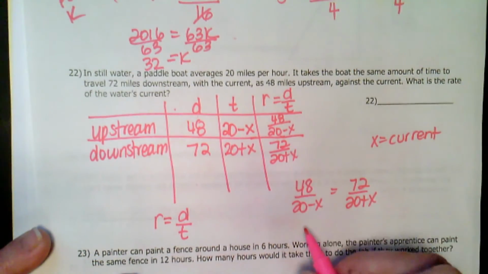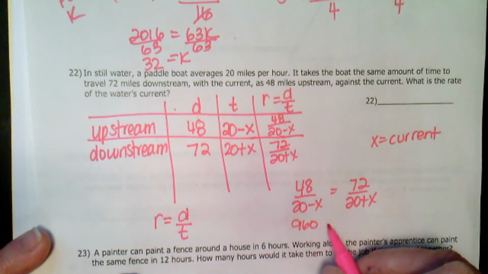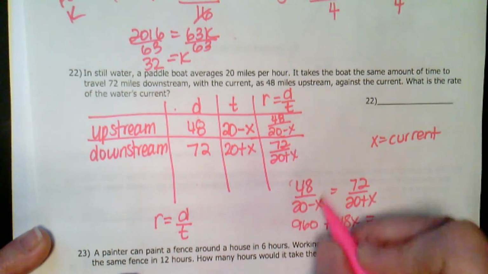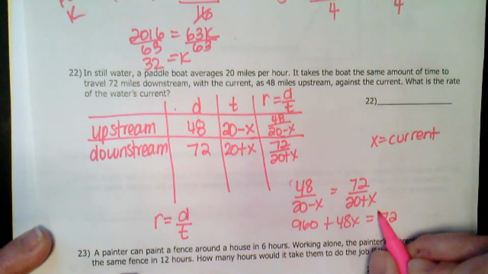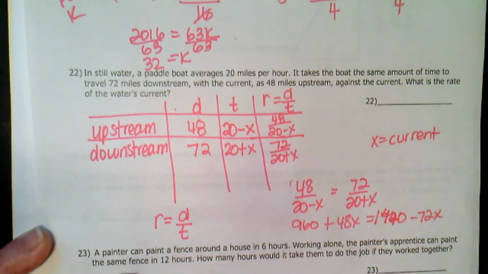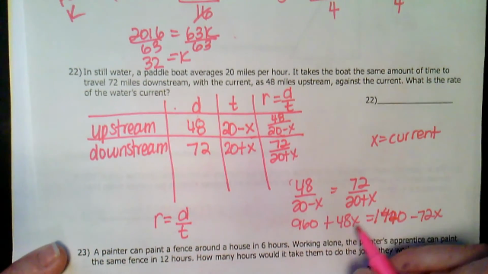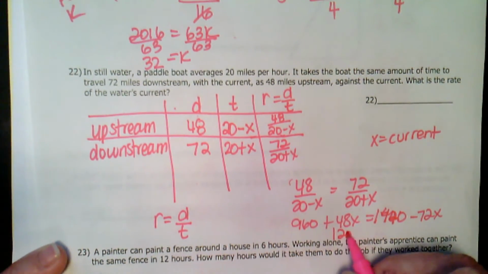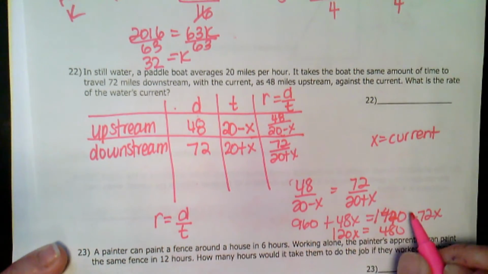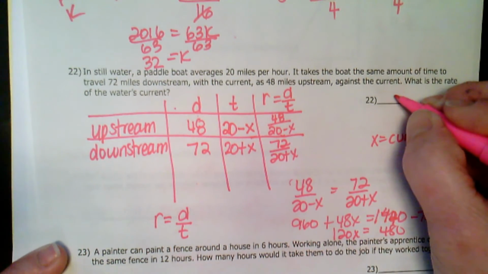So when you set this up, I'm cross multiplying. 1440 minus 72x. So if you do this, we end up with 120x on one side and 480 on the other, and we divide that out, we get 4.